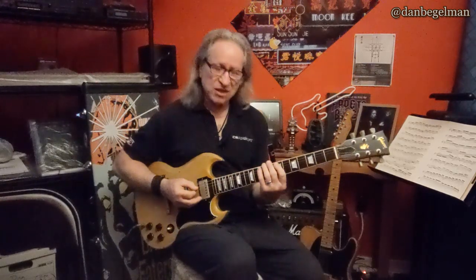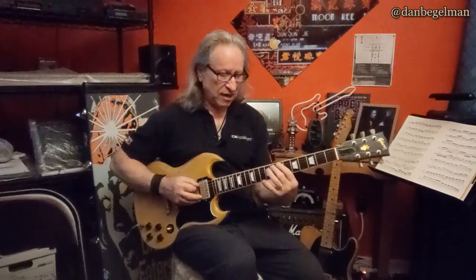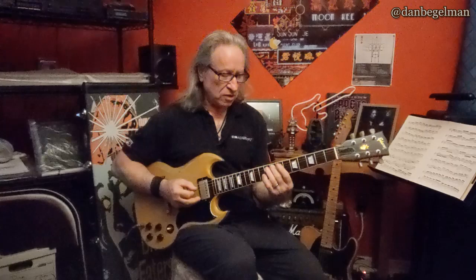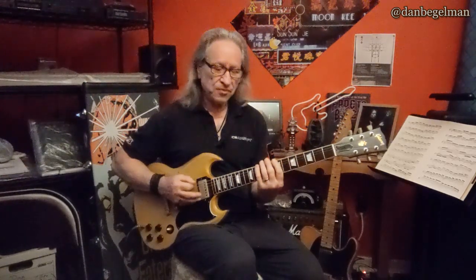Here's the minor blues scale. It's the minor pentatonic, again, which is a 5-tone scale, and this is a 6-tone scale. It adds that passing tone, the sharp 4, the flat 5, which acts as that passing tone, turning a minor pentatonic into a minor blues scale.